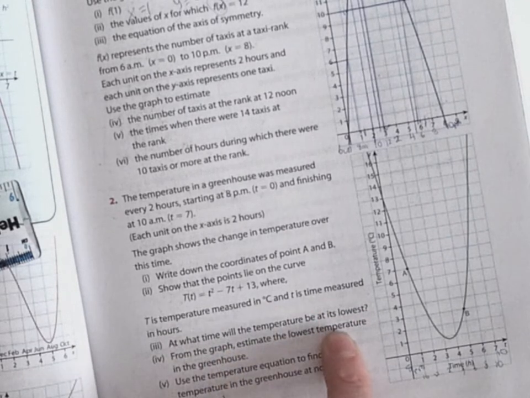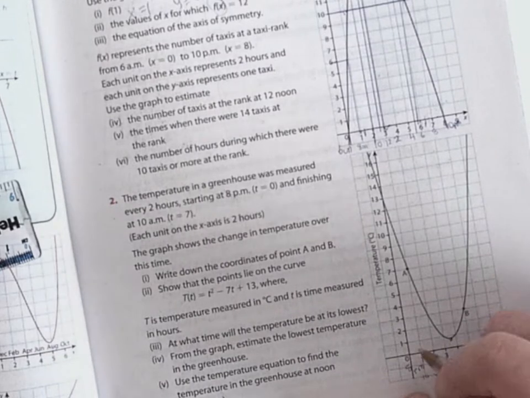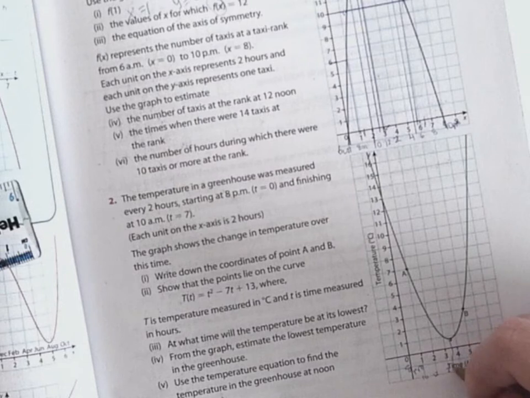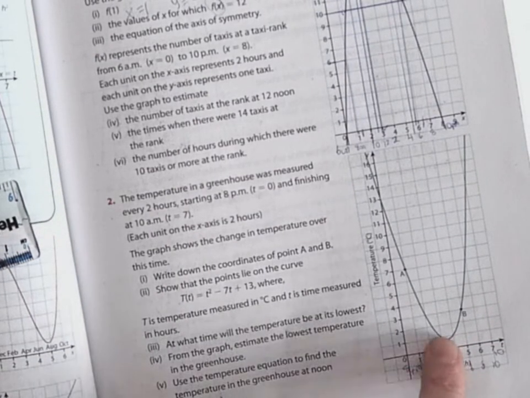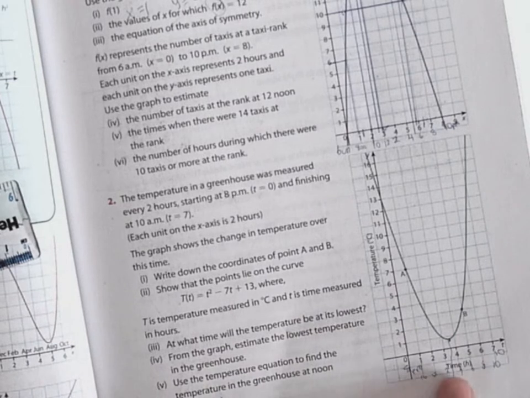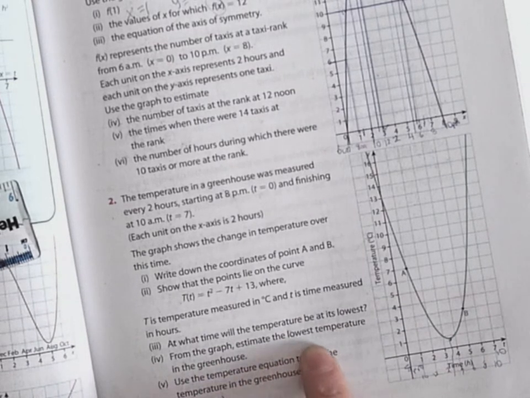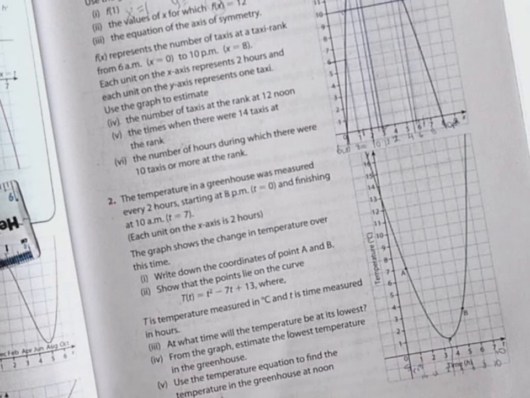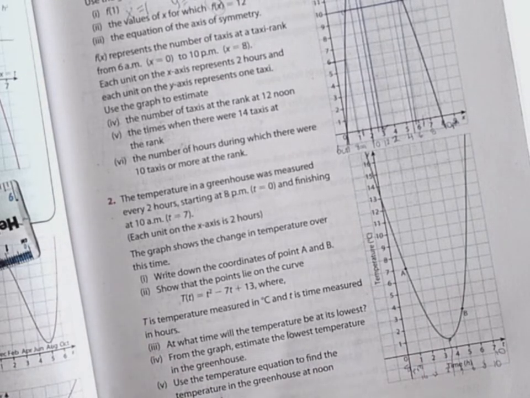At what time will the temperature be at its lowest? Here, lowest temperature, isn't it? Because temperature is up here, the lowest temperature is here, so just go down. It's halfway between 2 and 4, so that's 3 a.m. Use the graph to estimate the lowest temperature of the greenhouse. The lowest temperature is less than 1, so it's somewhere between 0 and 1. It said estimate, so I'll go with 0.8, but whatever you think.